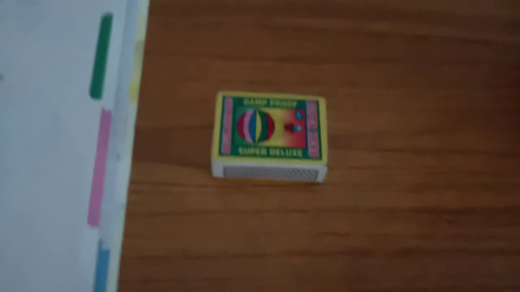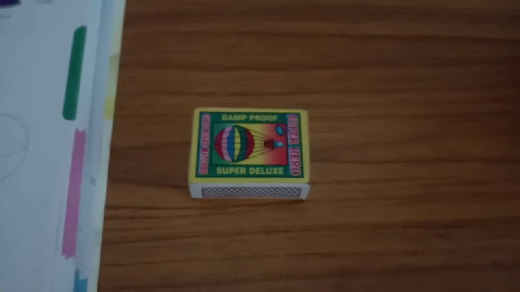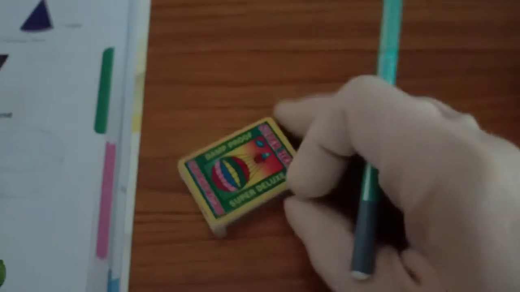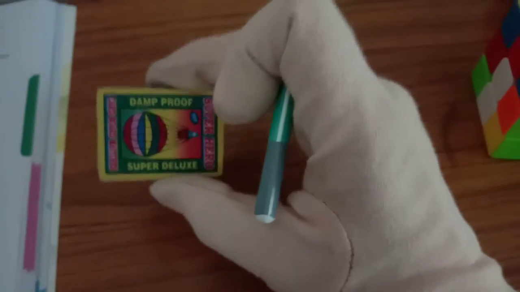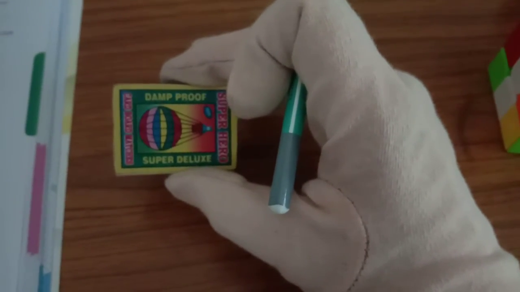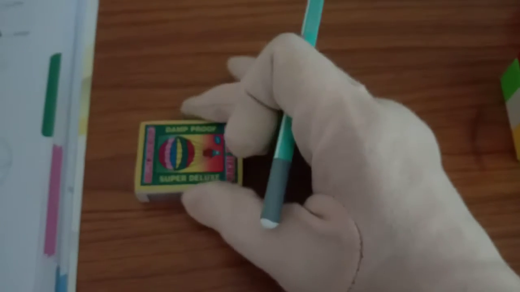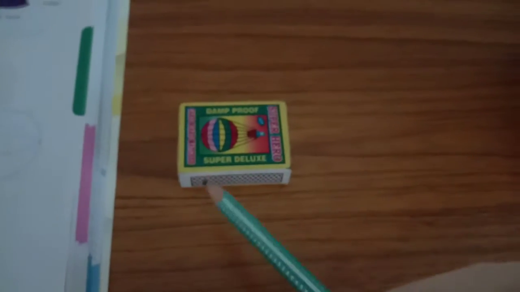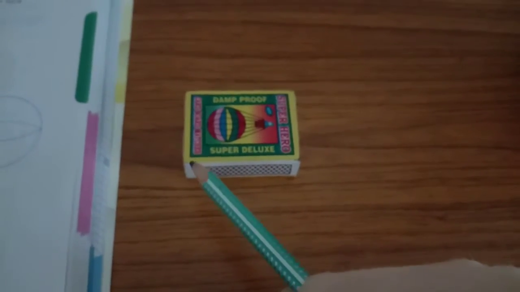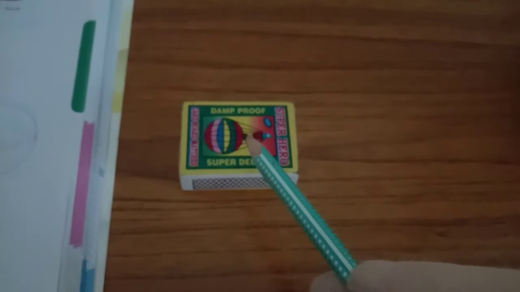Now we have to look at this matchbox. It is the shape of a rectangle but it has thickness. A rectangle is a flat shape, but this has thickness, that's why it is called a cuboid. How many edges does it have? First we see the faces.